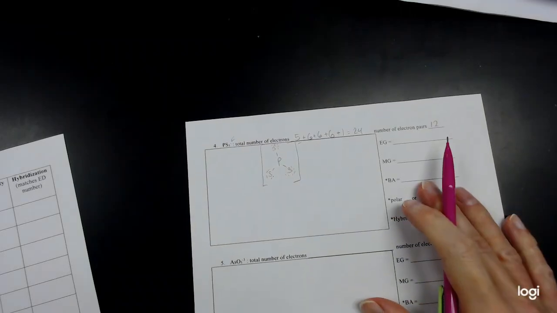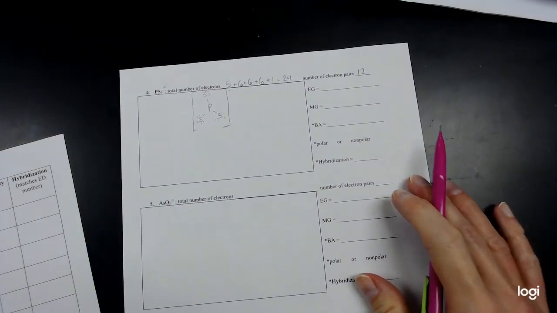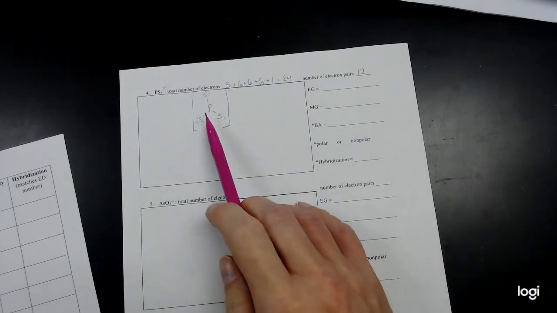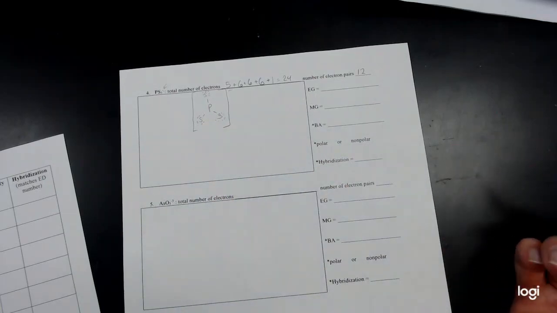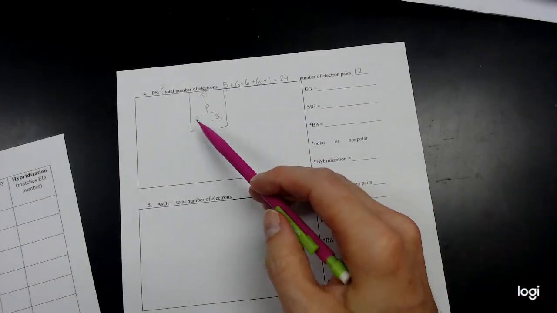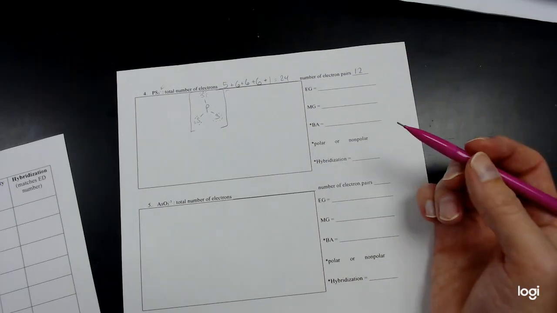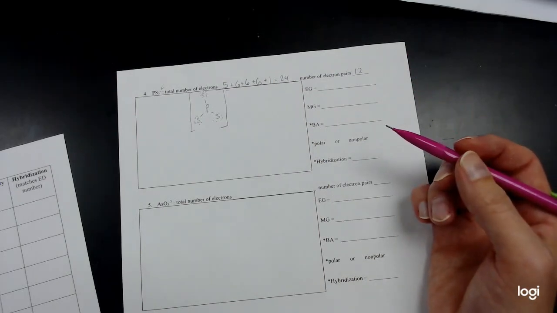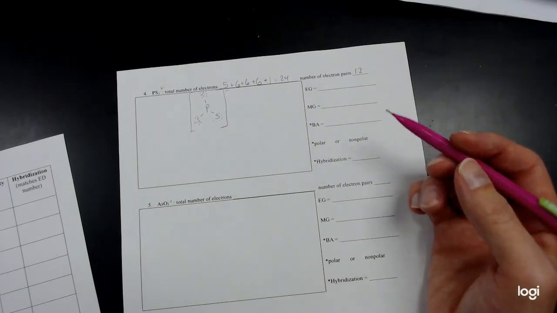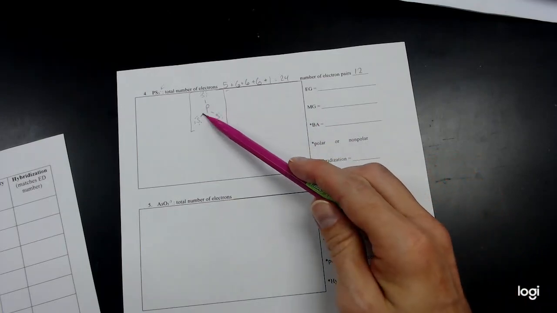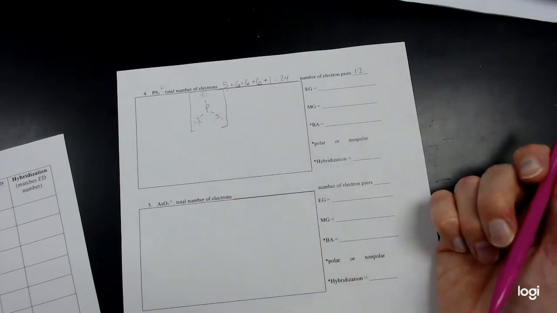All right. So now that I've done all the old steps, let's see. Is phosphorus a SYNOPS element? Yes, it is. Is it having an octet? 2, 4, 6. No, it's not. Okay. So I will need a double bond. Where can I put the double bond? Any of 3 different places, huh?